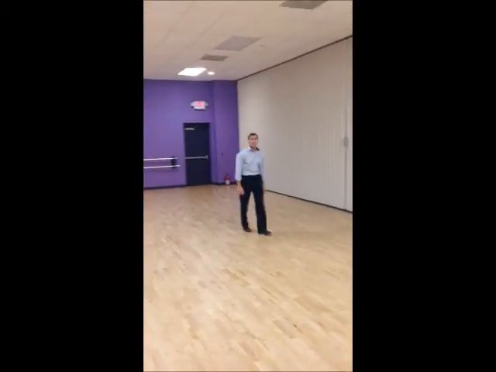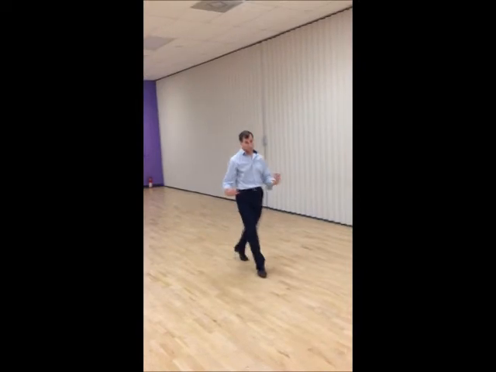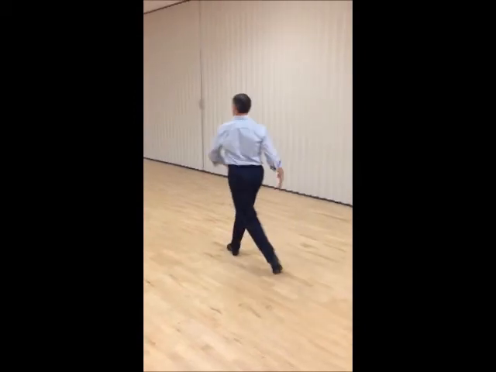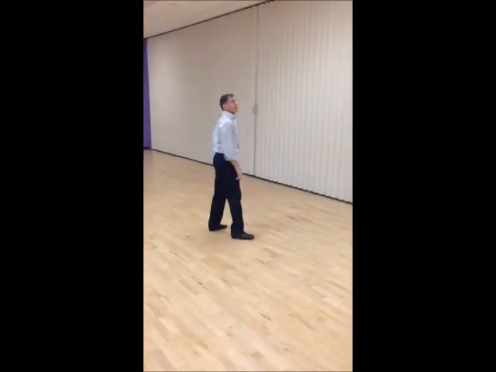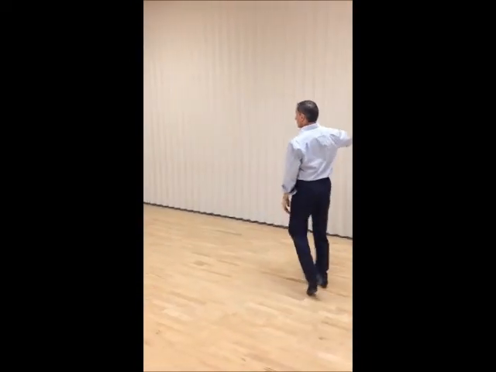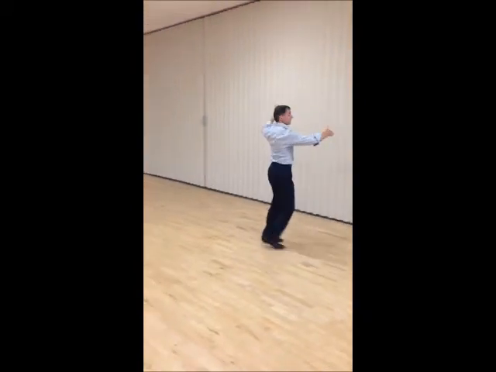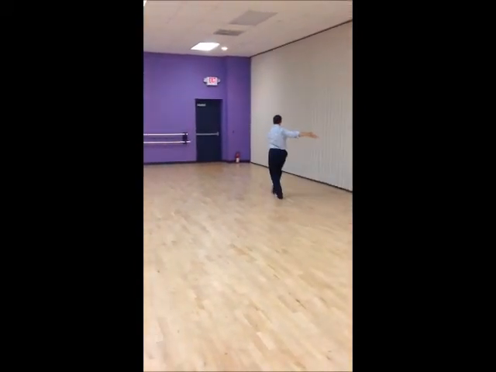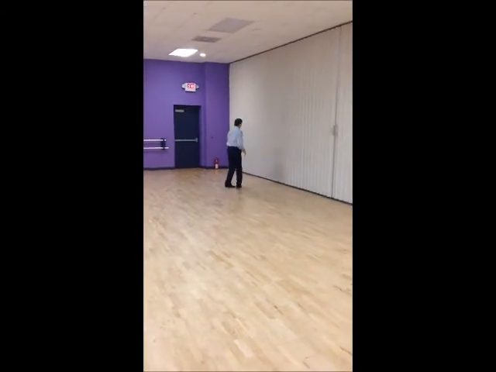So promenade position is notoriously resistant to improvement. This is a good combination because you're just simply staying in promenade, doing fairly easy choreography, just to feel where you are and to make adjustments as needed. Then we went to another combination where from that twinkle to promenade, we did a grapevine, 1 and 2, 3, 1 and 2, 3, and then again the feather ending.